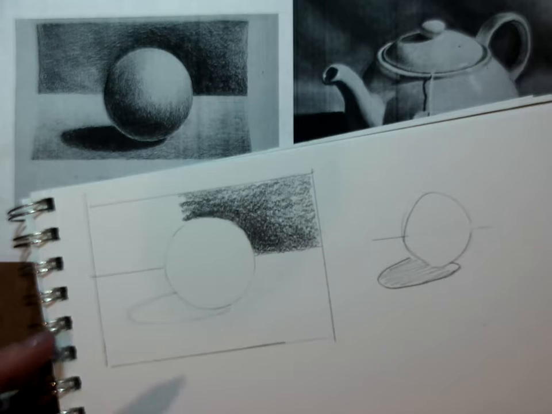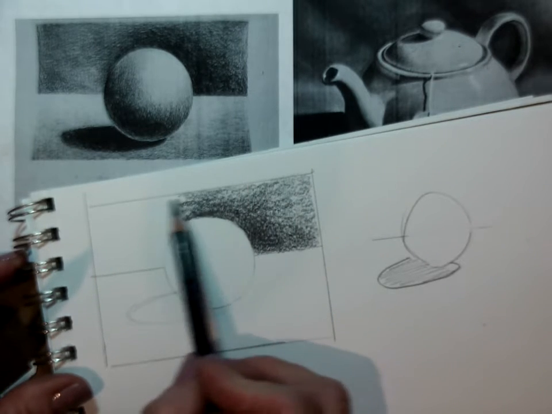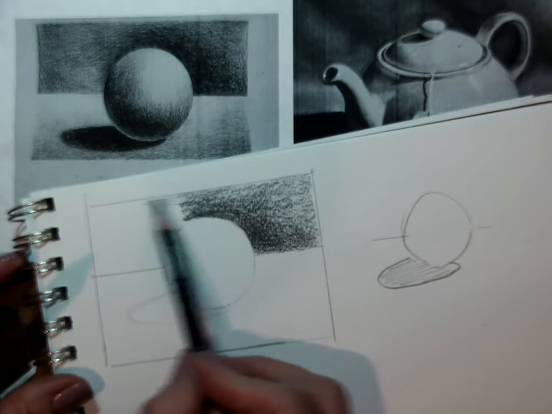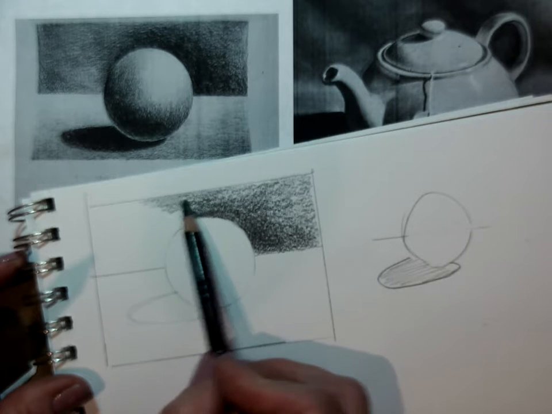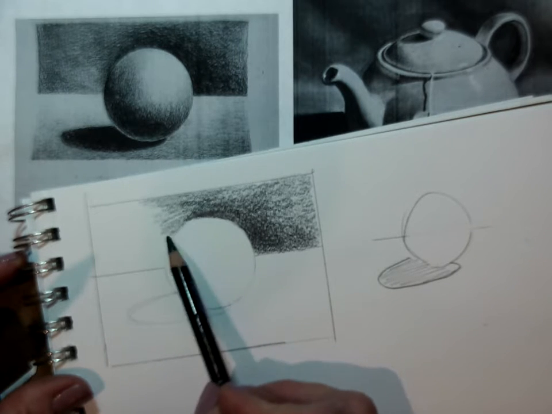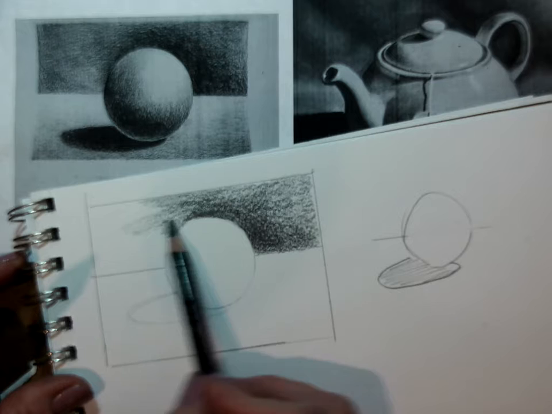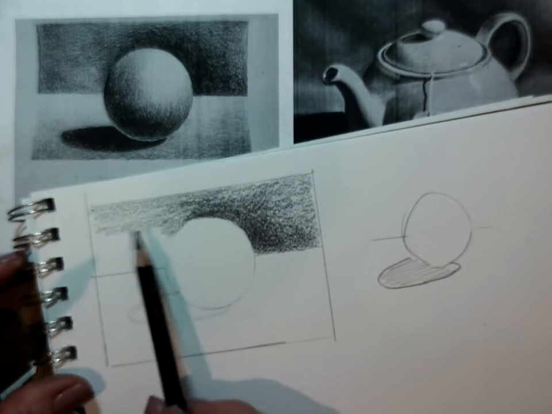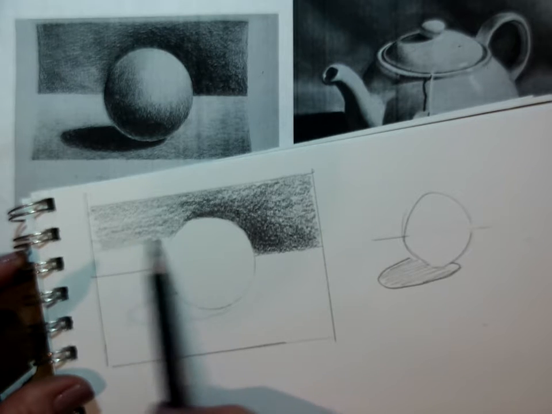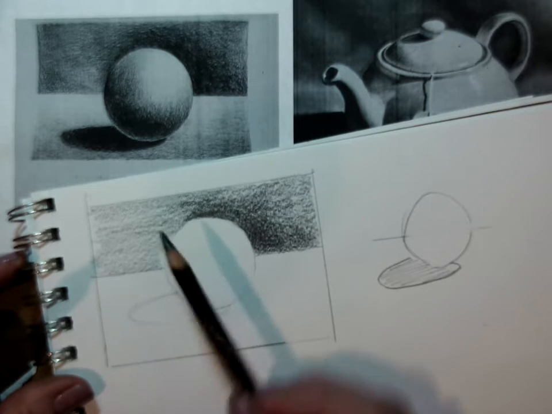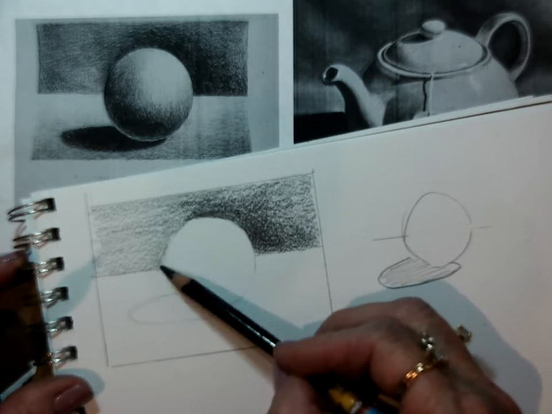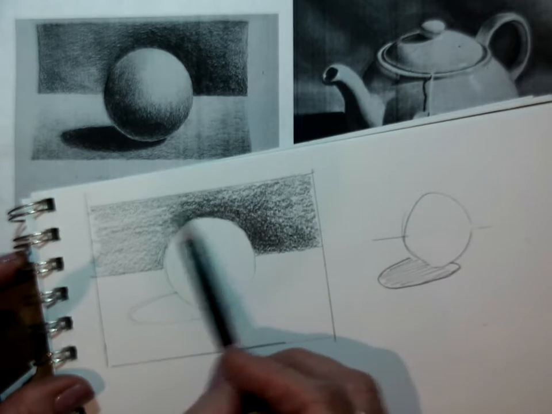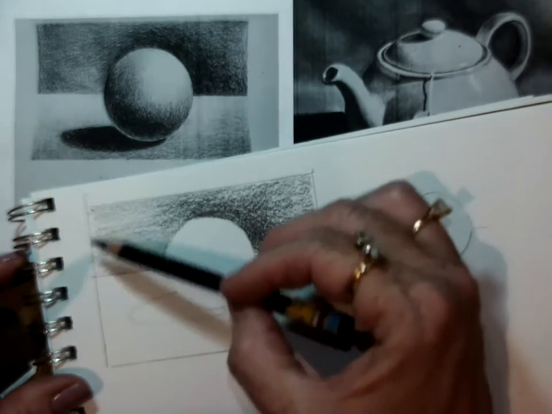And as I come over on this side, I don't press as hard because it's lighter. So I'm just coming to the edge, barely touching, but I have the pencil kind of laid down so I can get a fairly wide stroke. This is graphite.